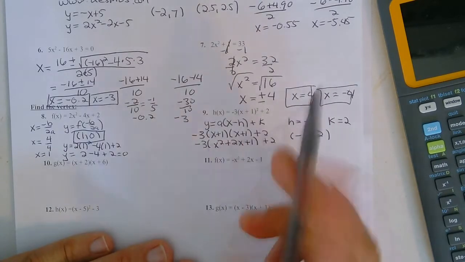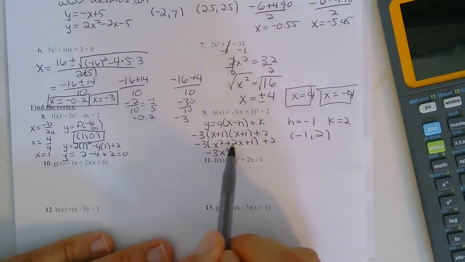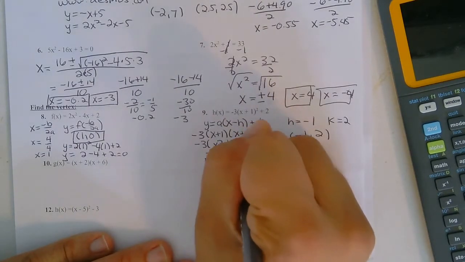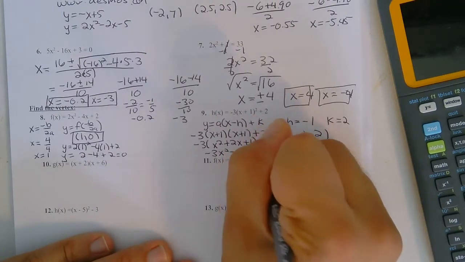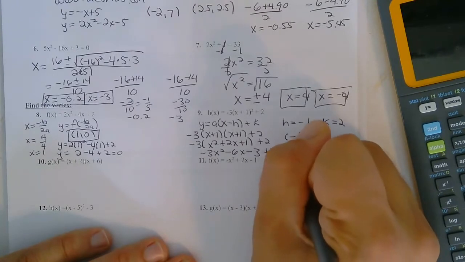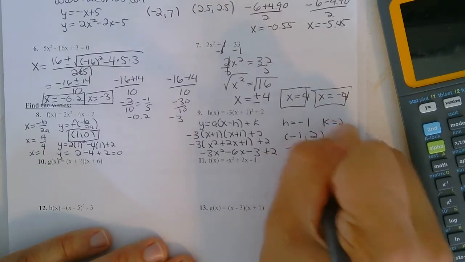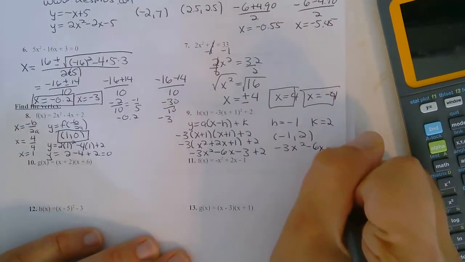So then I distribute the negative 3. So we have negative 3x squared. Negative 3 times 2x is minus 6x. Negative 3 times 1 would be minus 3. And then plus 2. So this then would be negative 3x squared minus 6x, and then minus 1.